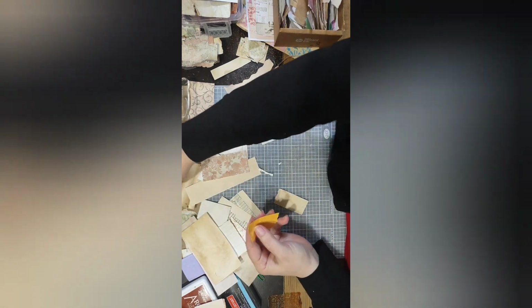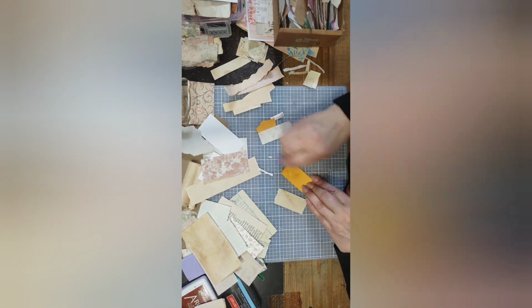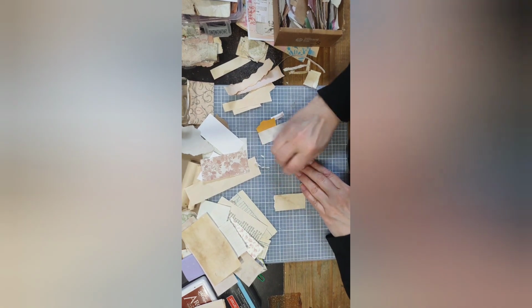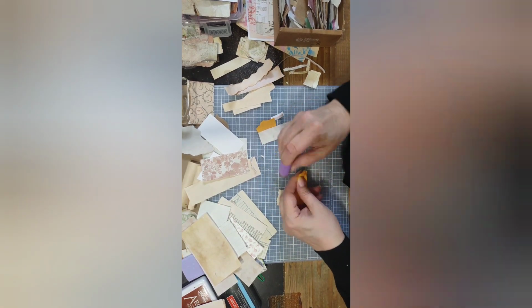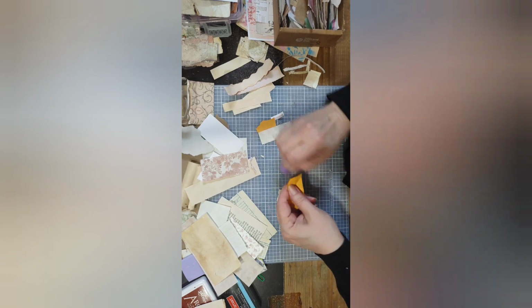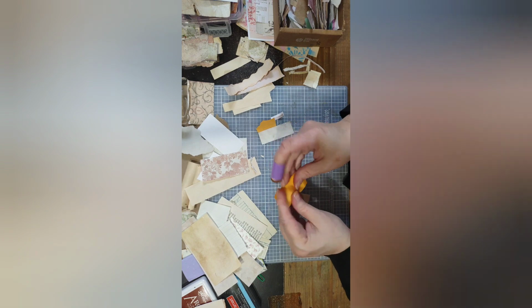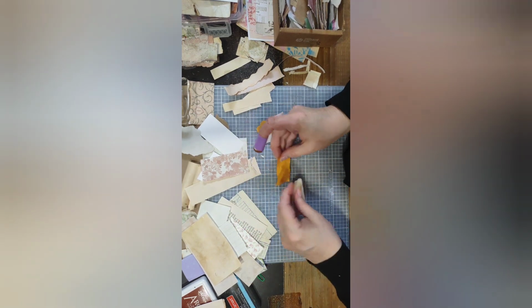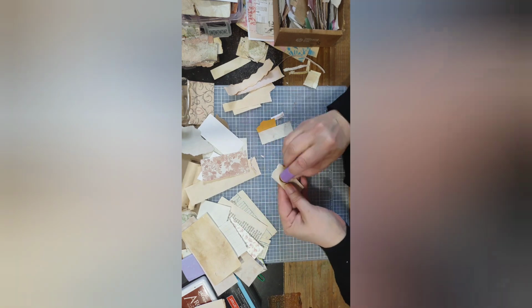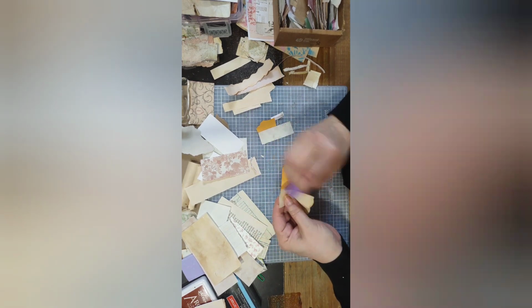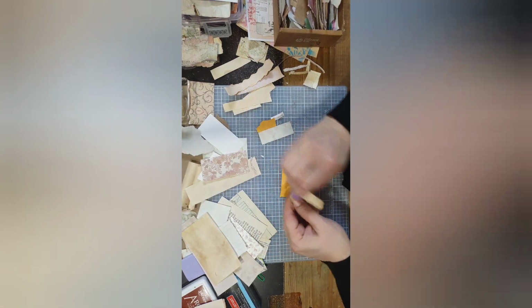And if you don't like how yellow this is, just dirty it up. If it feels too yellow for what you're using it for, just take your ink and sometimes I'll just crinkle it. There we go. And then it doesn't all look so uniform too.